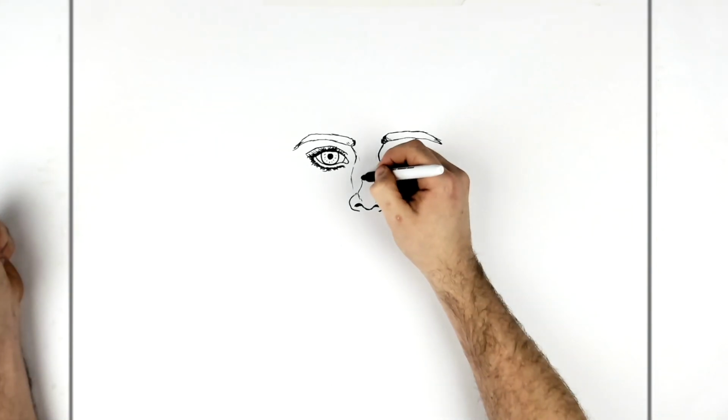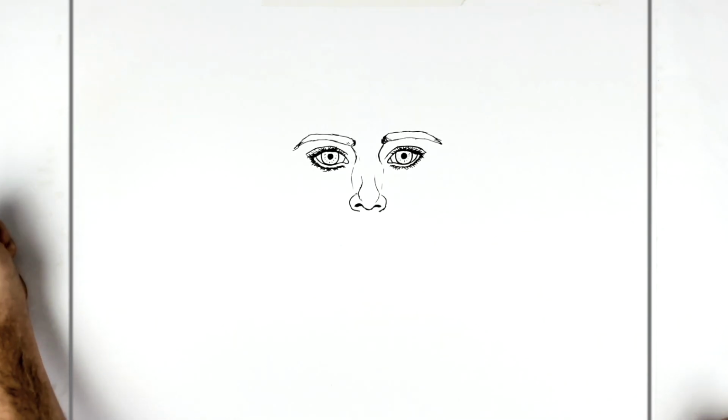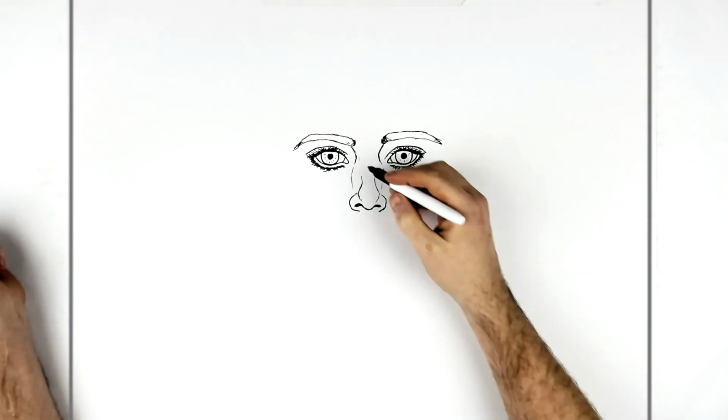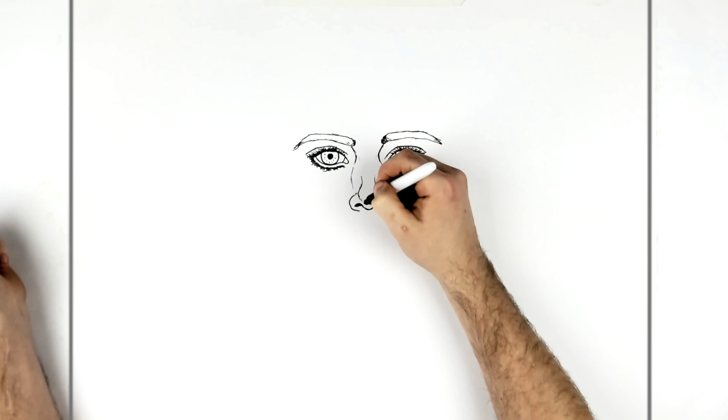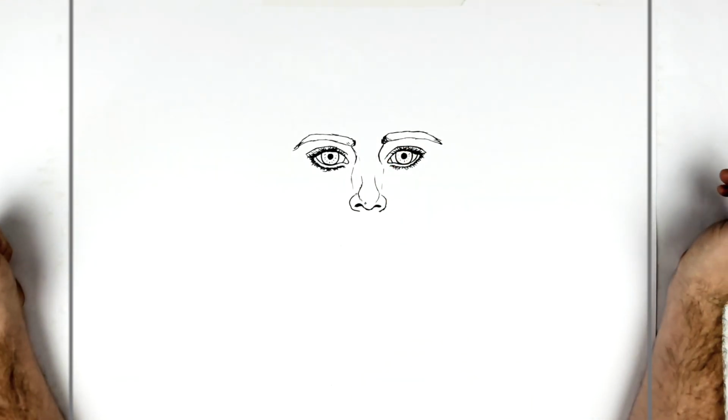Okay, just like that, just to show she has a real small nose there on the front. And that's all you really have to do for her nose, really.